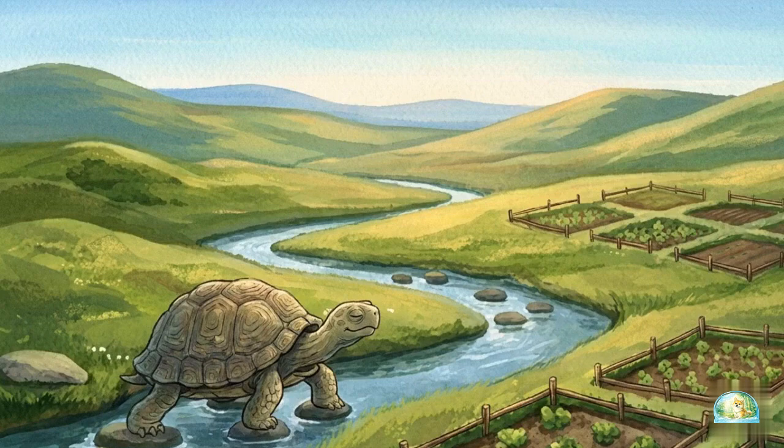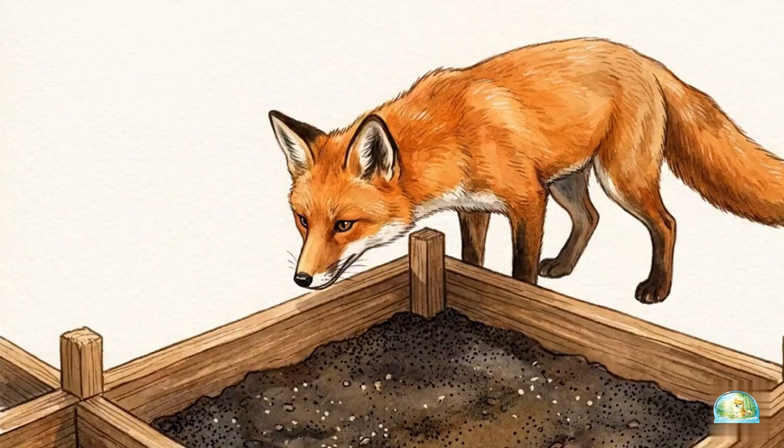Welcome to the Meadow Map. This is a space where turtles cross stepping stones and natural garden plots form perfect grids. In this world, we operate on a simple rule: picture it, then measure it.